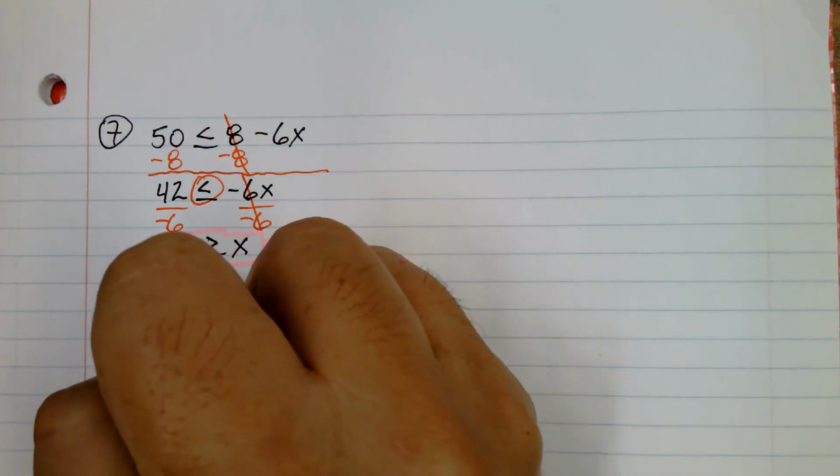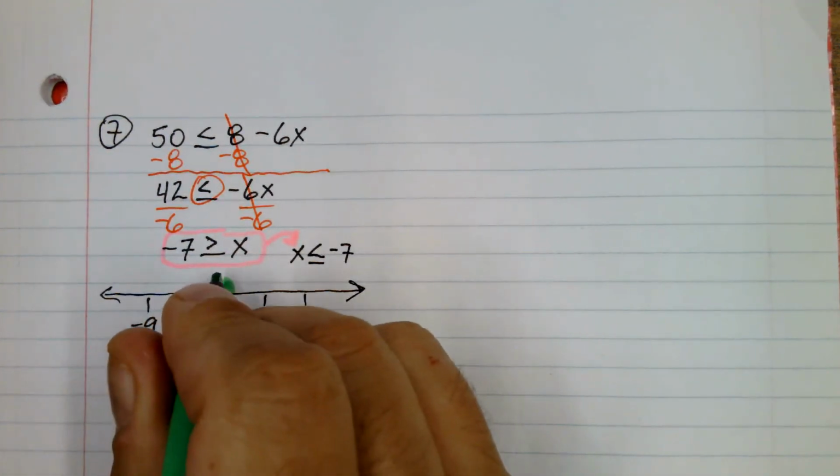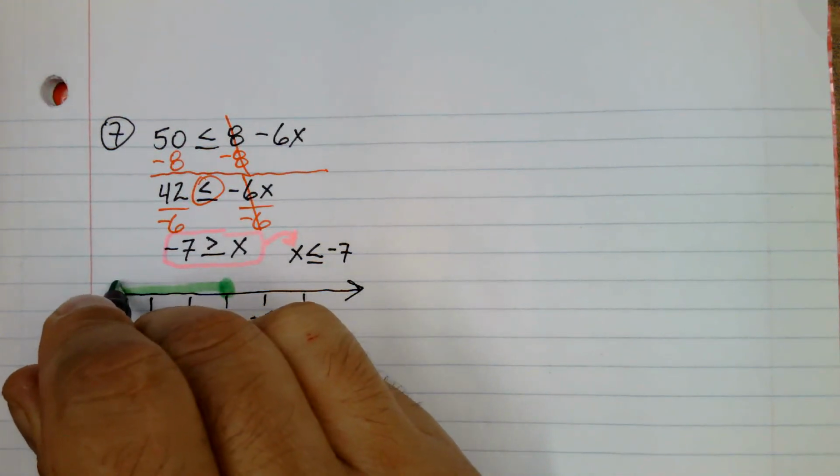So I want negative 7 and all the numbers lower than that.